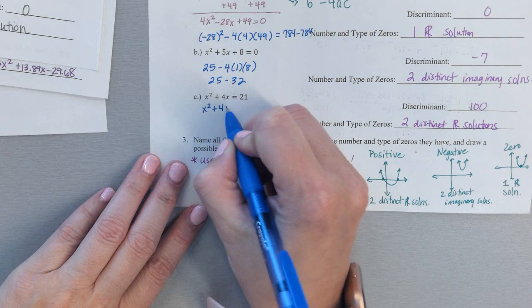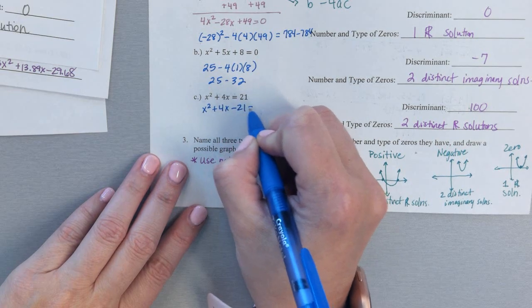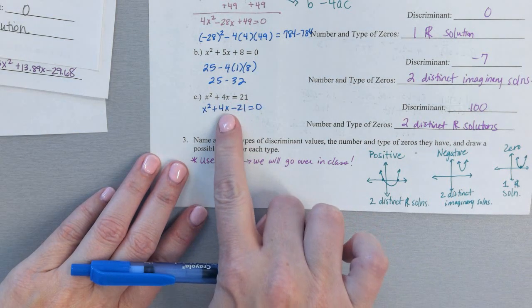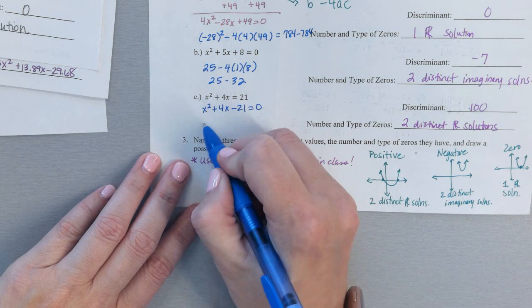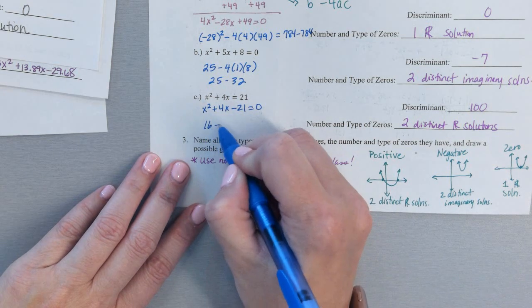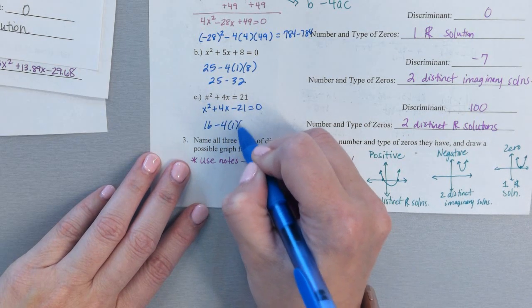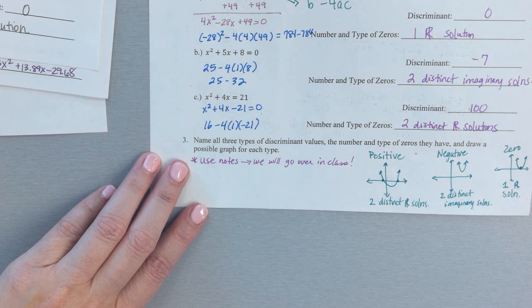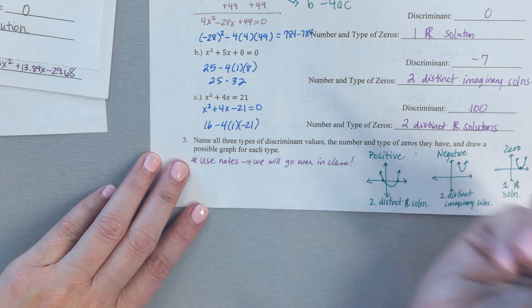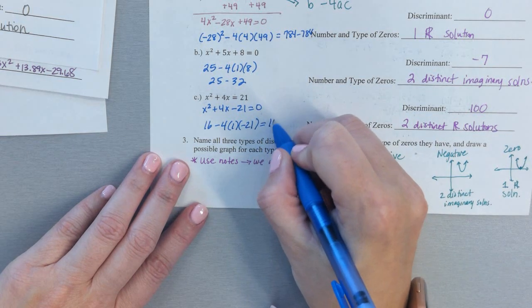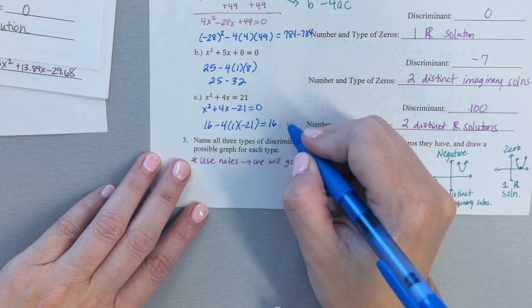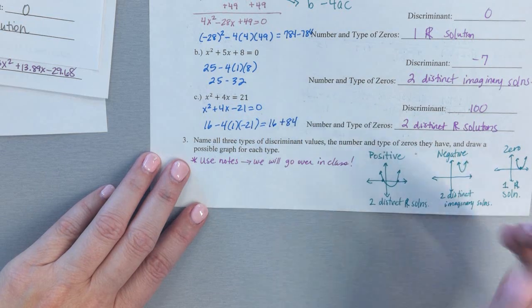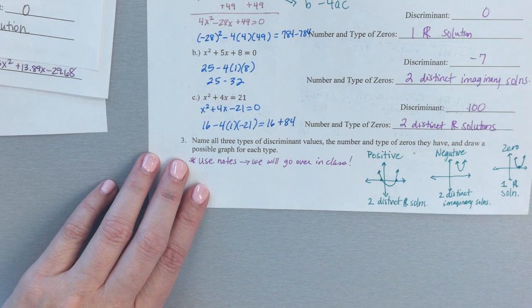And then again, make sure that when you move it over, you're subtracting, and then your b squared is 16 minus 4ac. Because if you have a negative times a negative, that's going to turn into what? Positive. So this is 16 plus 84. That's how you get your 100.